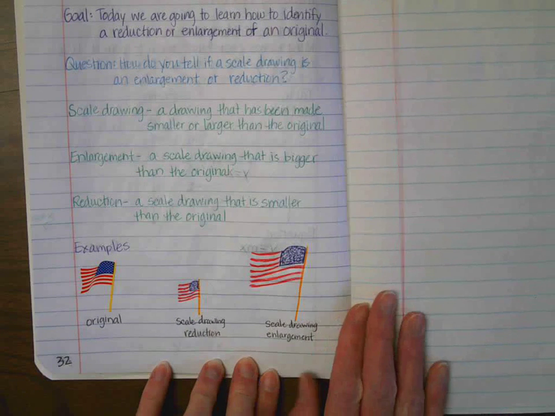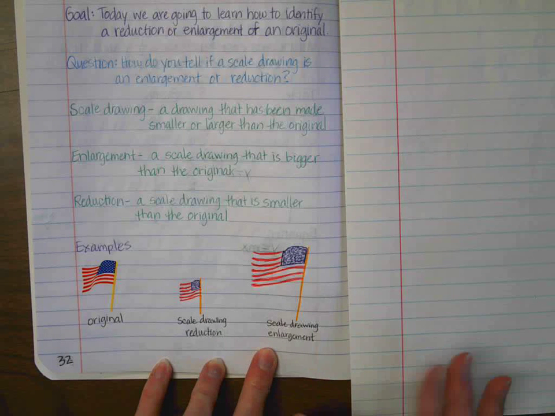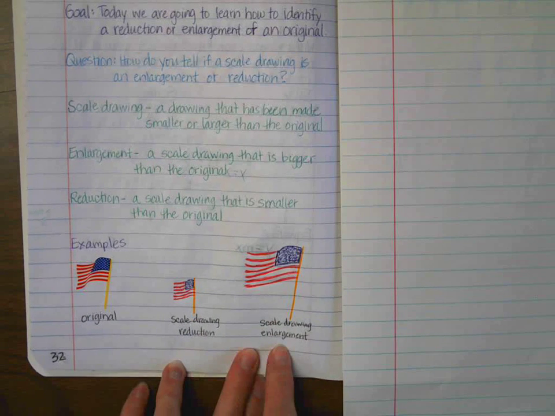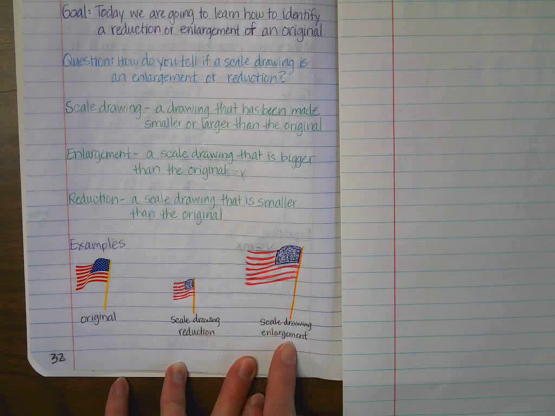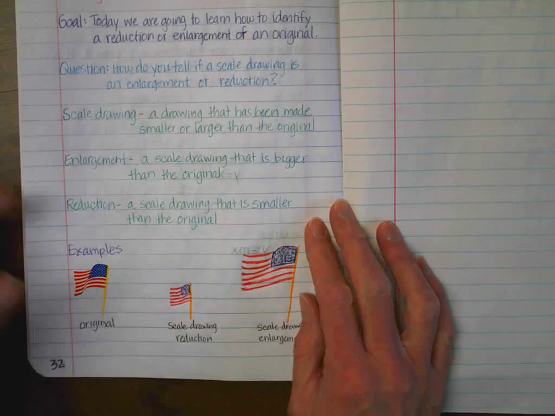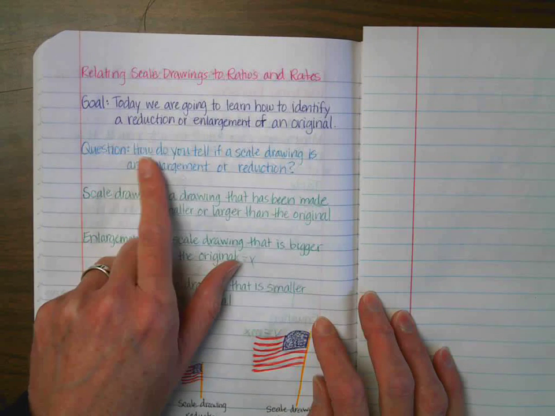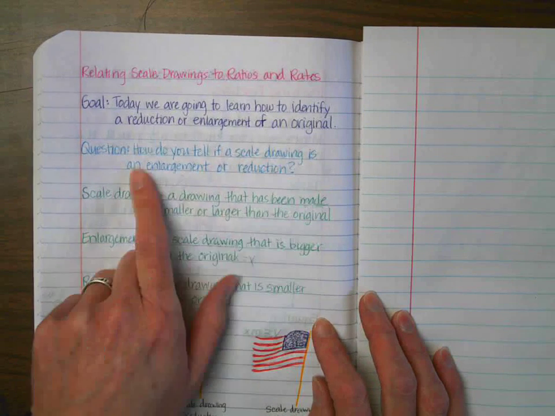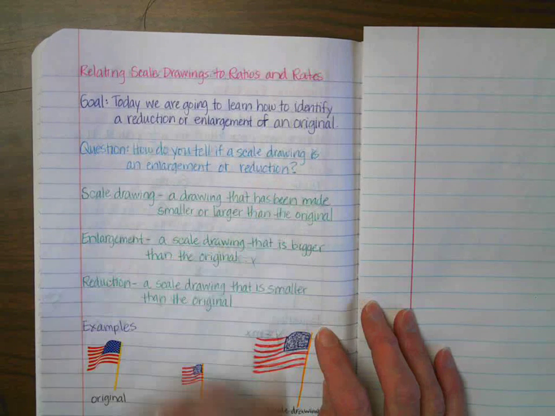Okay, that's it, guys. So in today's lesson, what's going to happen is you're going to get a whole bunch of practice problems where all it is is pictures. And your job is to decide, was it a reduction or was it an enlargement? Was it a reduction because it's smaller, or was it an enlargement because it's bigger? That's the only thing you're going to do today in today's lesson. So hopefully you can answer this question right here. I'm going to be checking in the morning. How do you tell yourself if the scale drawing is an enlargement or a reduction? You better have your answer by tomorrow.